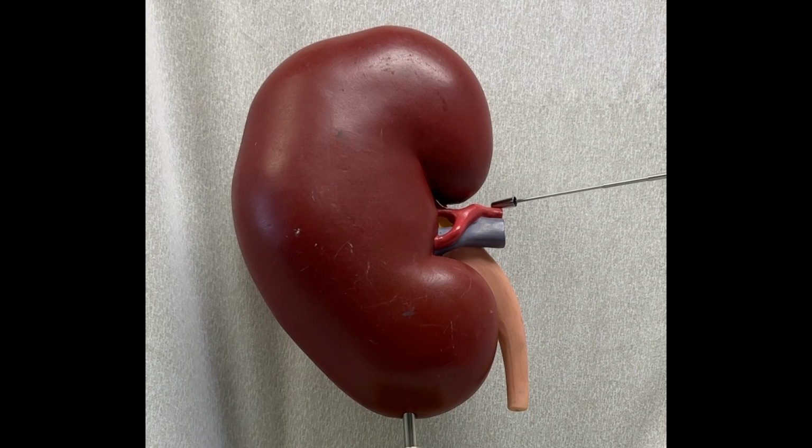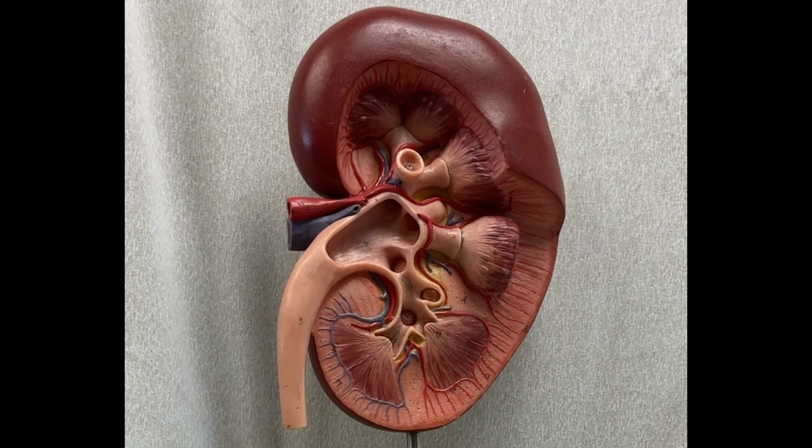Here we have the renal artery, renal vein, and here we have the ureter. I've spun the model back around. We can still see our renal artery, our renal vein, and then we can see our ureter as well.